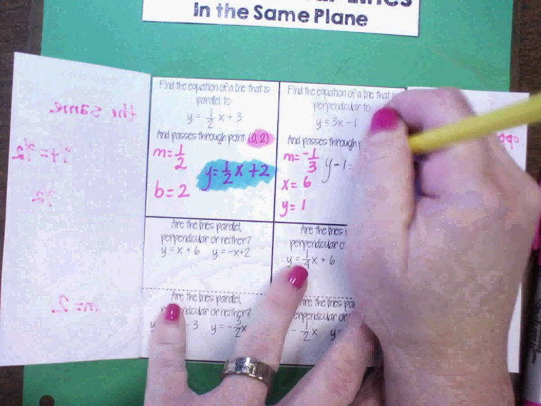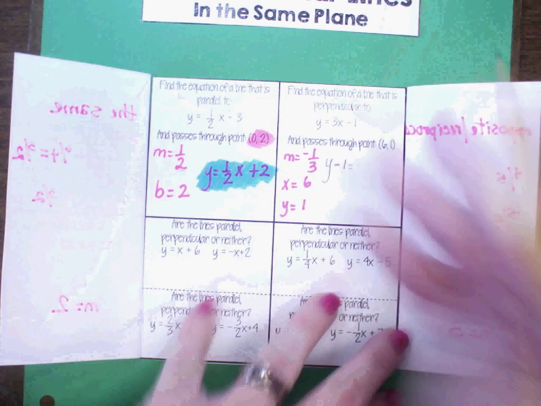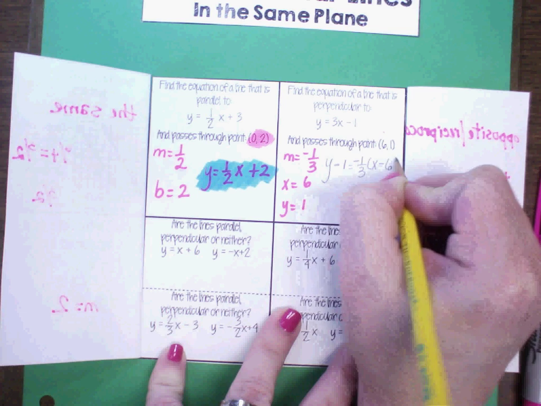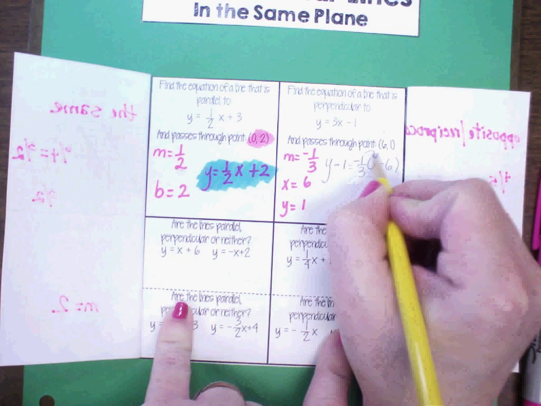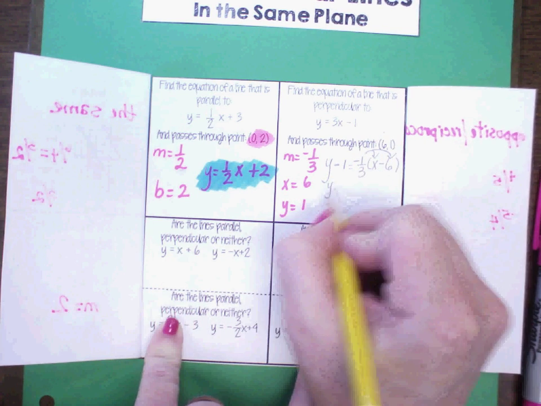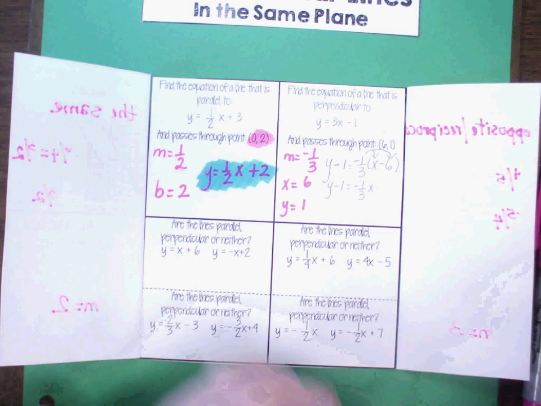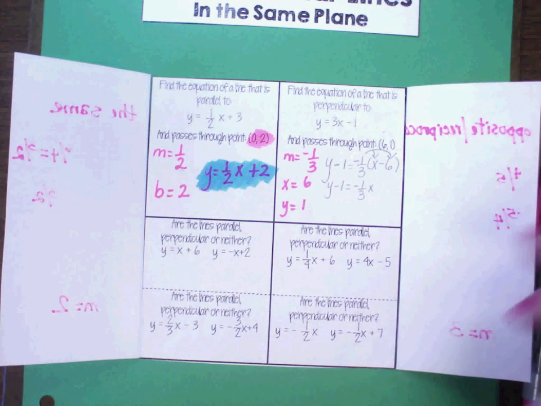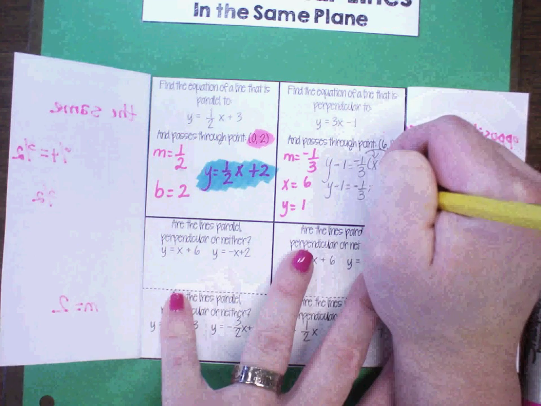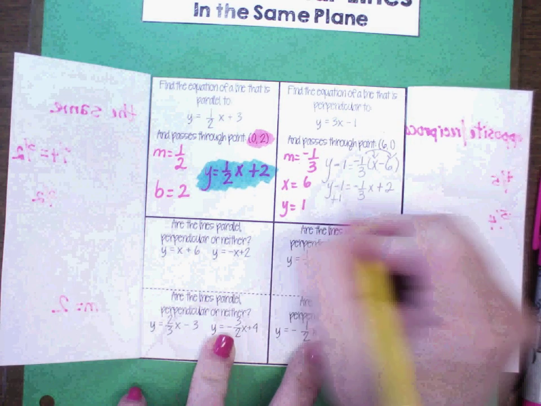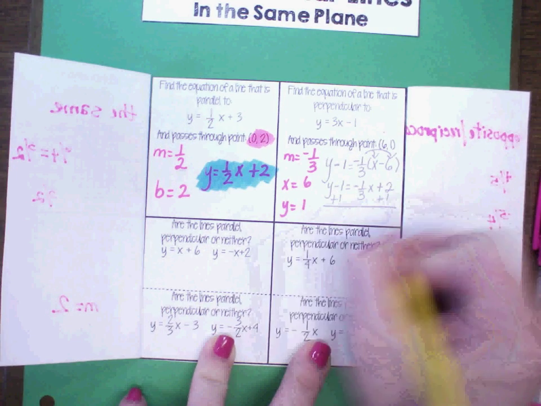So let's distribute, right? y minus 1 equals negative 1/3 x. What's negative 1/3 times negative 6? Do it on the calculator. There's no shame in that. Plus 2. And then add 1. Add 1. And y equals negative 1/3 x plus 3. And you're done. Yay?